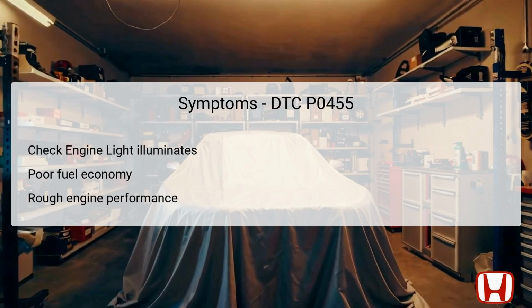When the DTC P0455 is triggered, several symptoms may become apparent. The check engine light will illuminate on the dashboard, alerting the driver to a potential issue. Poor fuel economy can occur as a direct consequence of the malfunctioning EVAP system, leading to increased emissions and reduced efficiency. In some cases, drivers might notice rough engine performance due to improper fuel vapor management. These symptoms can be crucial in identifying that the EVAP system requires attention and should be checked for leaks or faulty components.